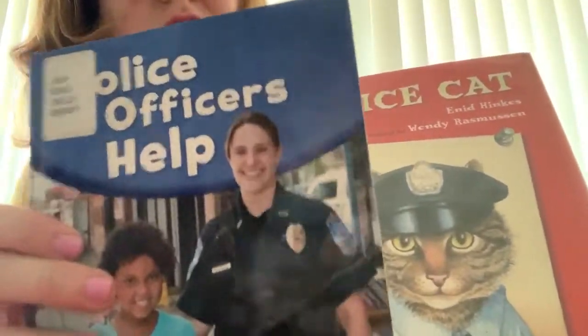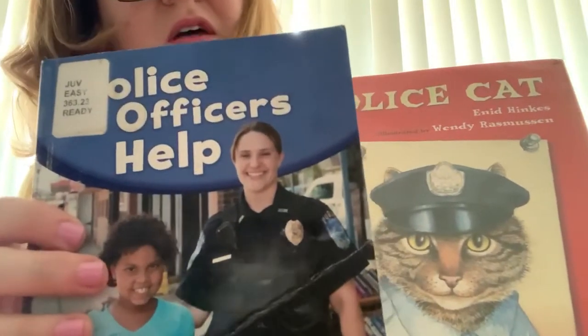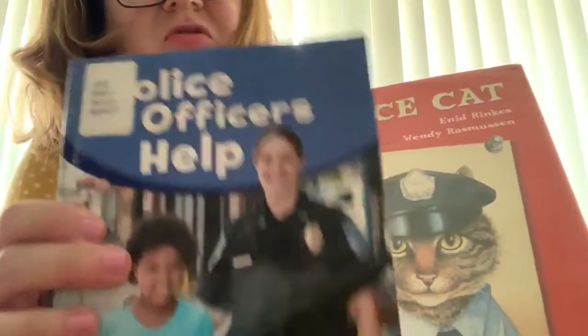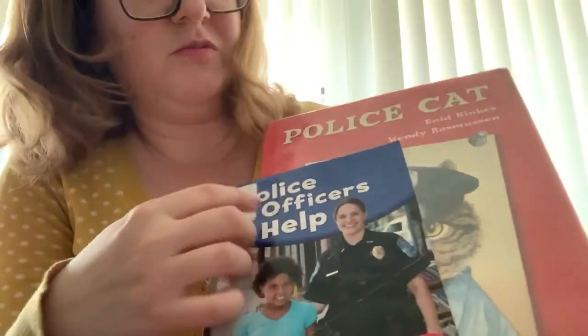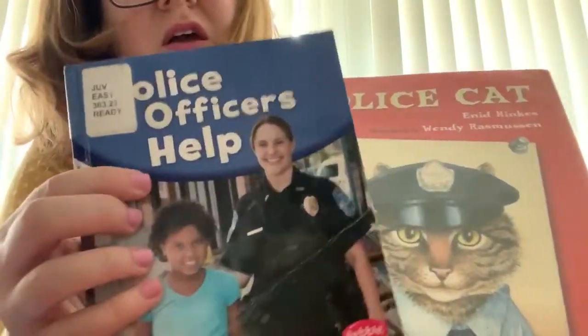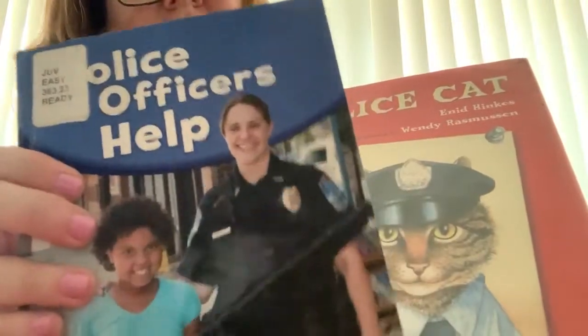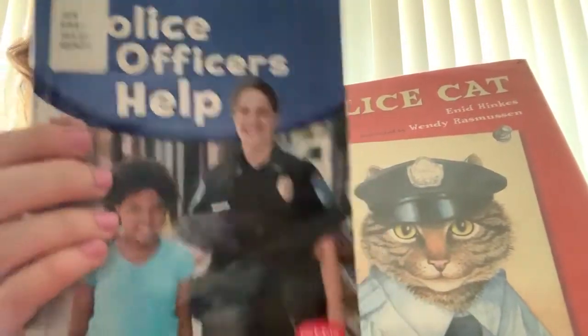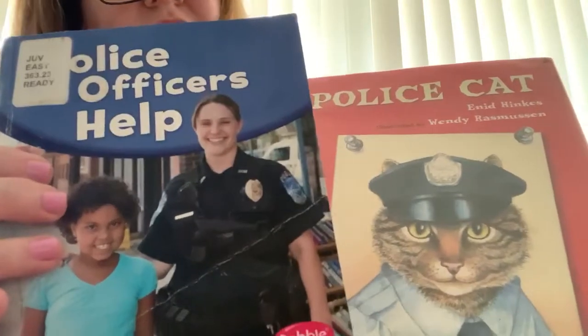This one is a non-fiction book. That means it's not a made-up story. It tells us information about something. So this book is Police Officer's Health. And another way that we can also tell it's a nonfiction book is that it has pictures or photographs of real people, real places in it.